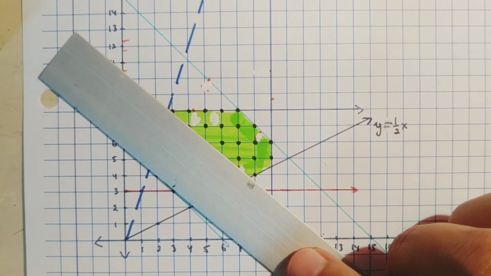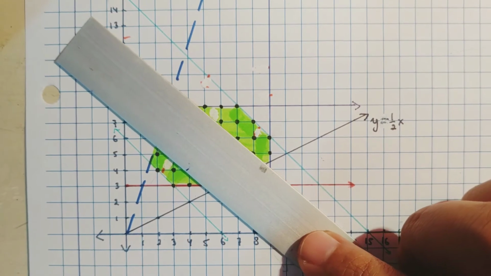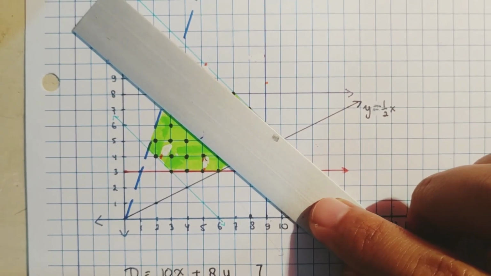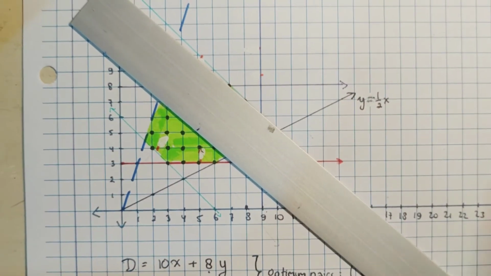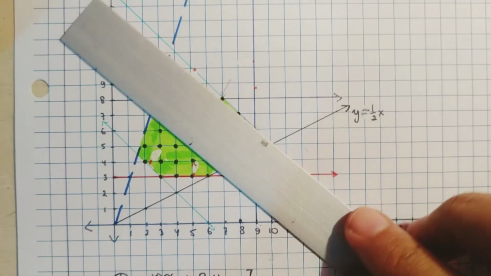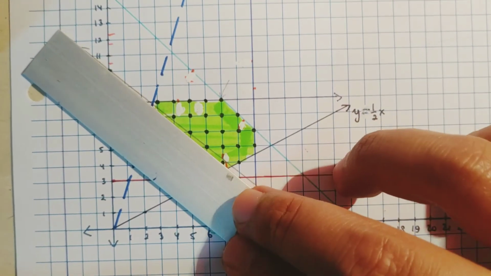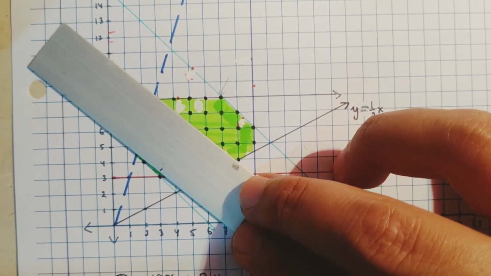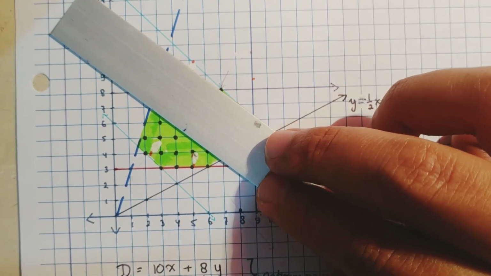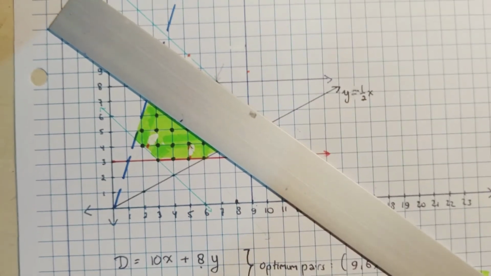Let me slide it to the right. Which one is the pair that it touches last? If you slide it carefully, I can see that this one is the one that touches last. So let me slide it again carefully here. Yeah, this one is the last one.